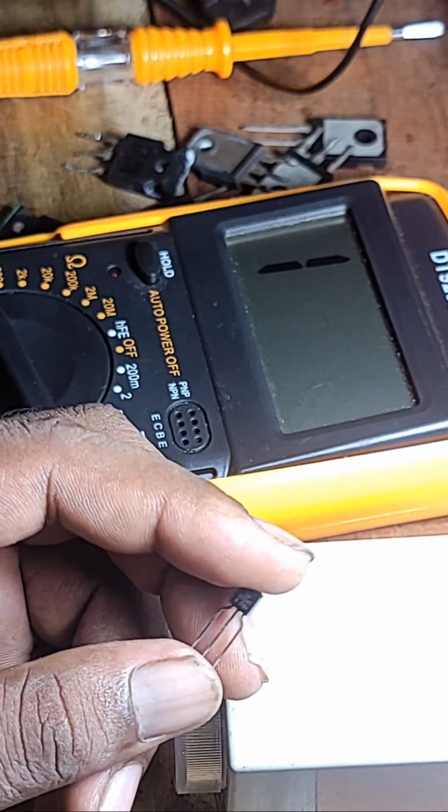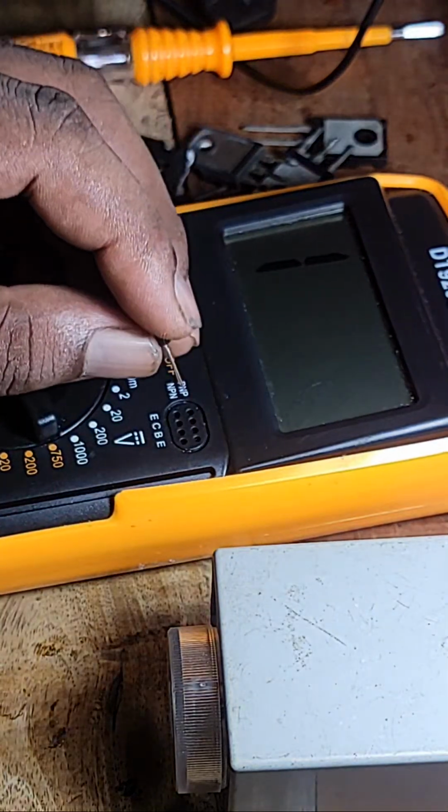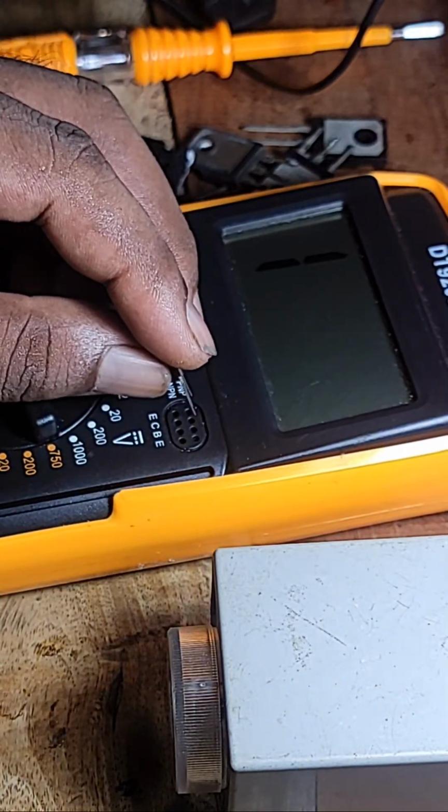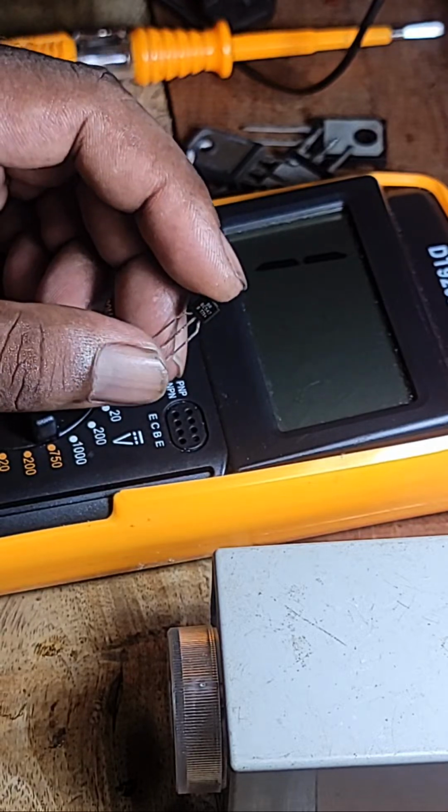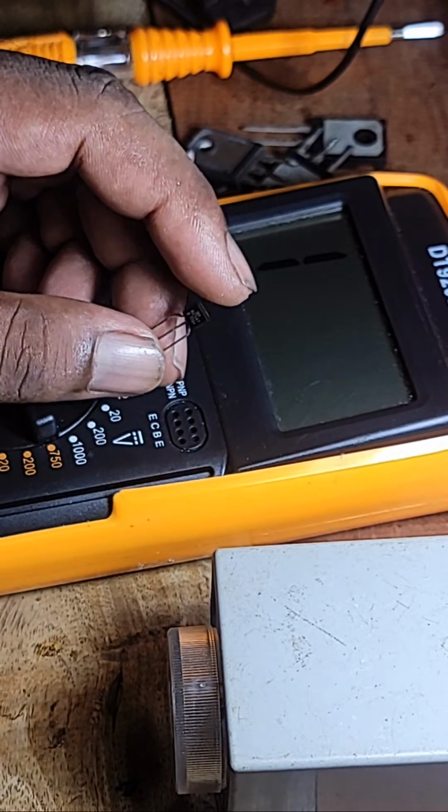So okay, now we are testing the circuit and the transistor.